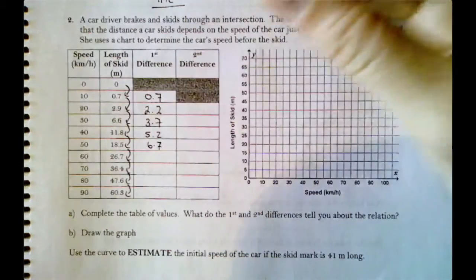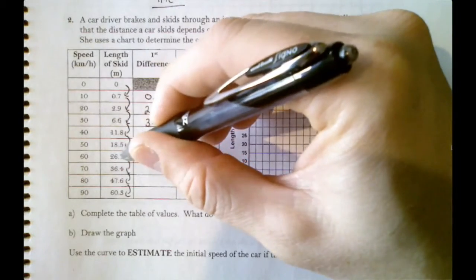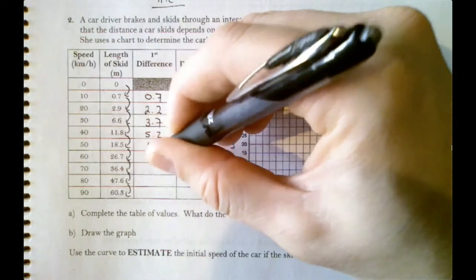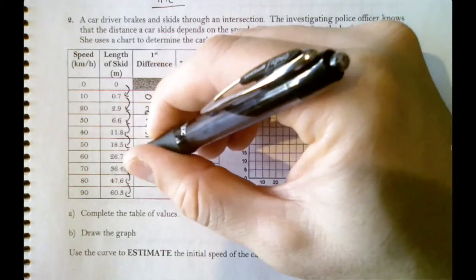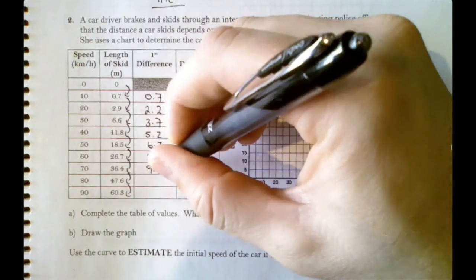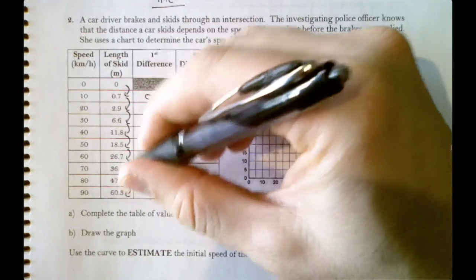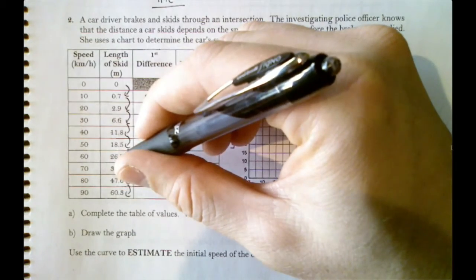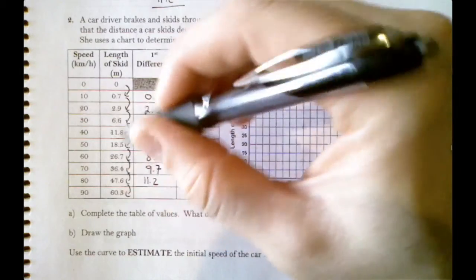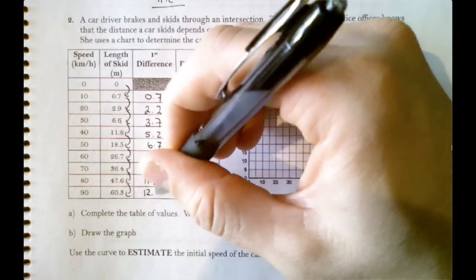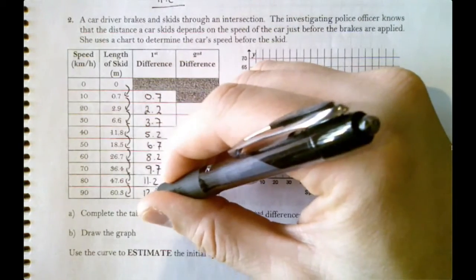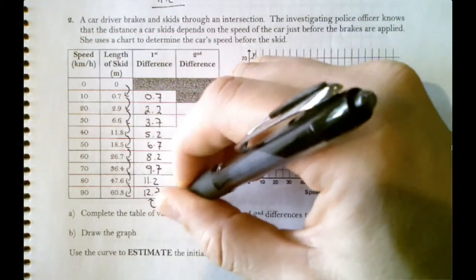And we would do these in our calculator. 26.7 subtract 18.5 would be 8.2. 36.4 subtract 26.7 would be 9.7. 47.6 subtract 36.4 would be 11.2. And the last one would be 12.7. And if we look, are those numbers all the same? The answer is no. So what we know is this is not a line.